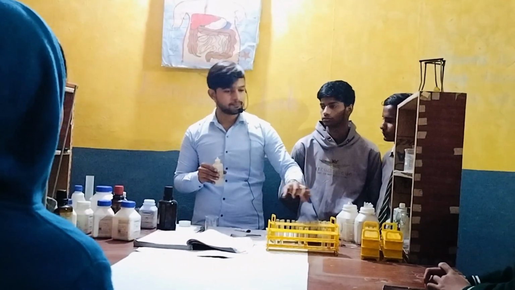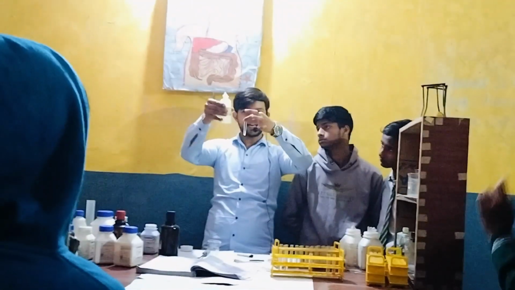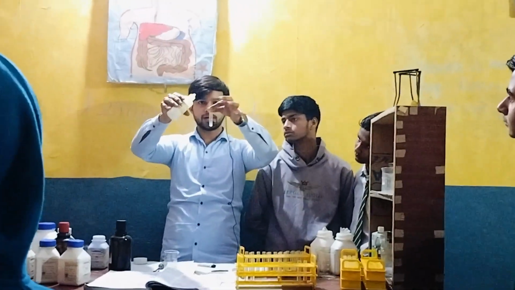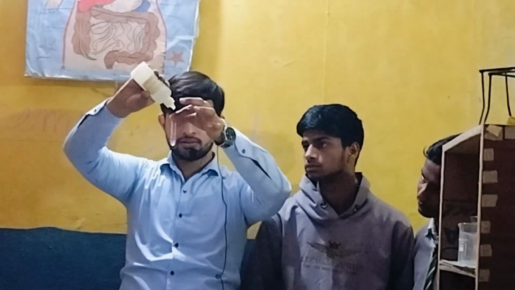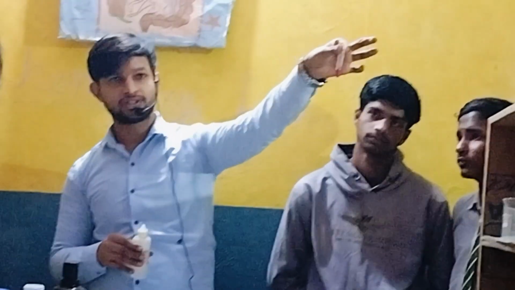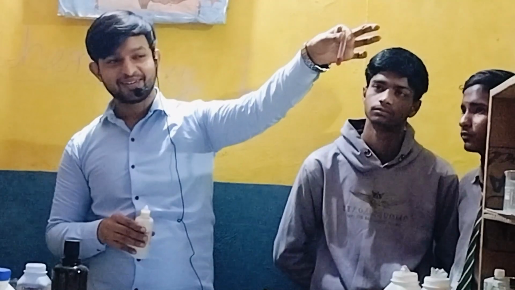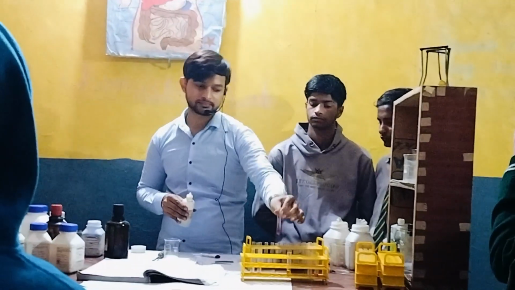Let's see. See, this is base. This is white color phenolphthalein. Please zoom it out and see everyone. The color changed. Yes. It confirms it is what is this? Base. Now let's do the same experiment with acid.